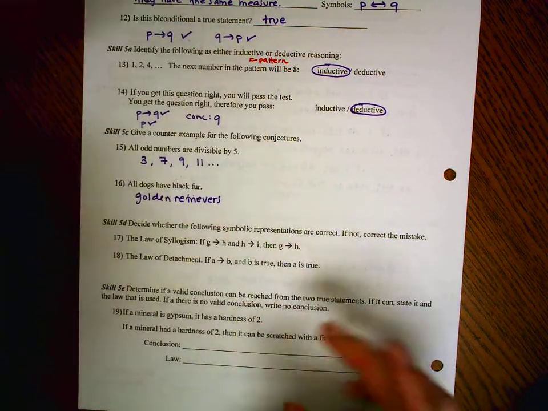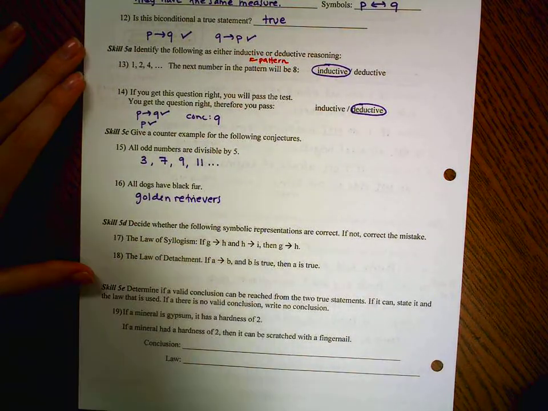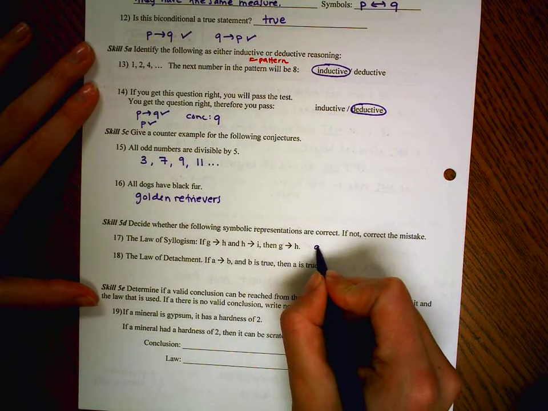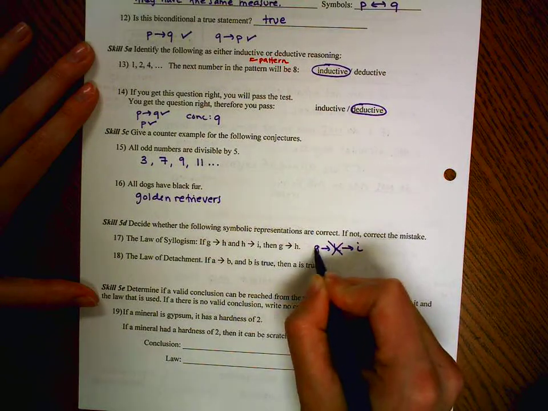The law of syllogism. If G goes to H and H goes to I, then G goes to H. Well, that's not true because remember we normally make our train. So G goes to H and H goes to I. So our conclusion is G goes to I. This is not right. We need to change that to I.